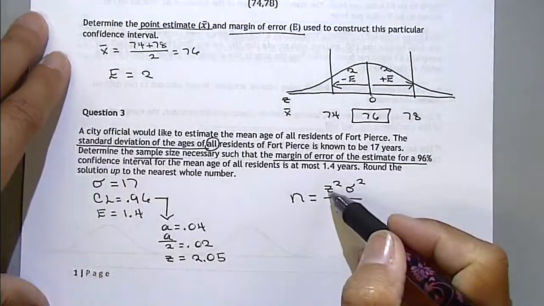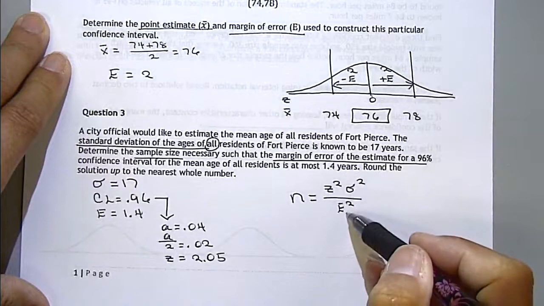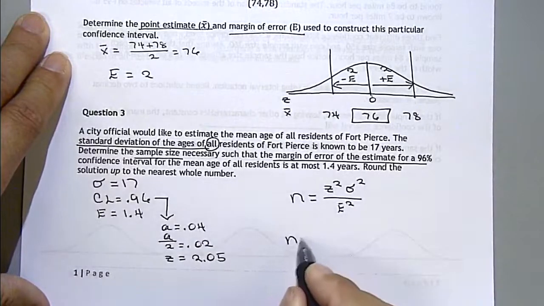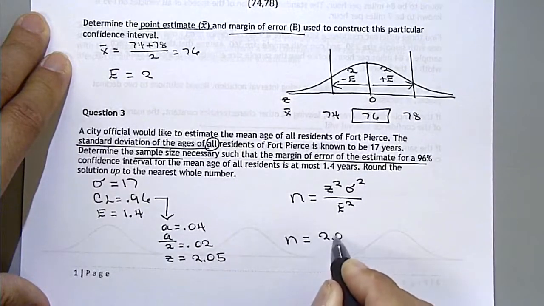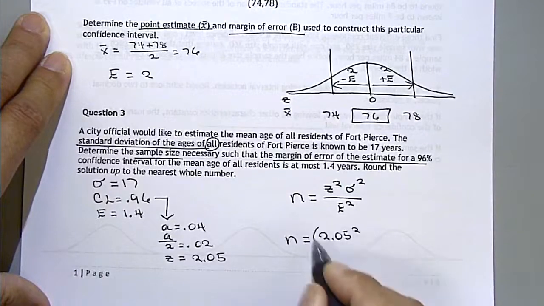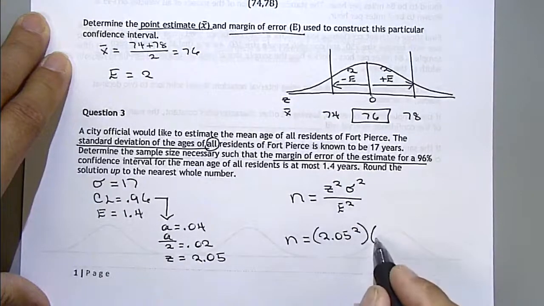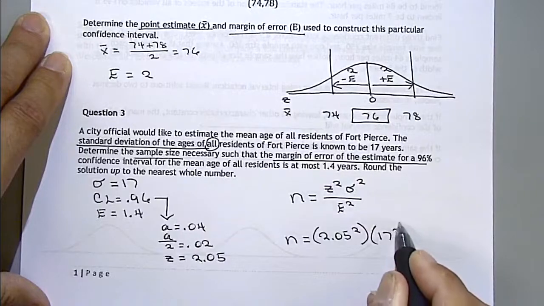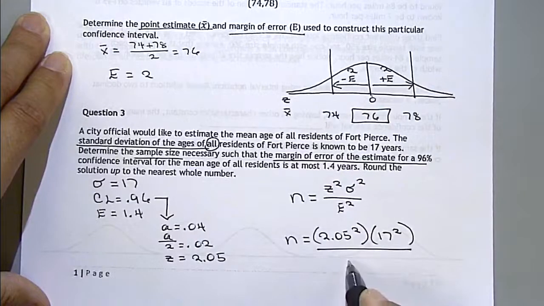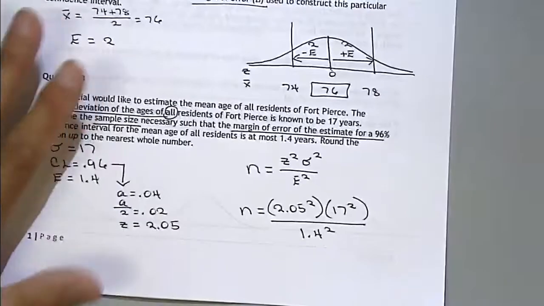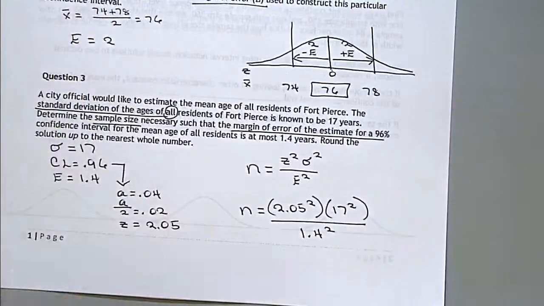I have my z-score. I have my standard deviation. I have the margin of error. Now it's simply plug these in. 2.05 squared times standard deviation of 17 squared divided by margin of error of 1.4 squared. You can do that in your calculator in just one step.